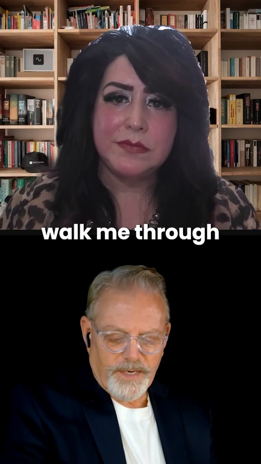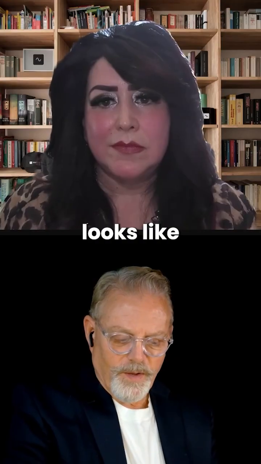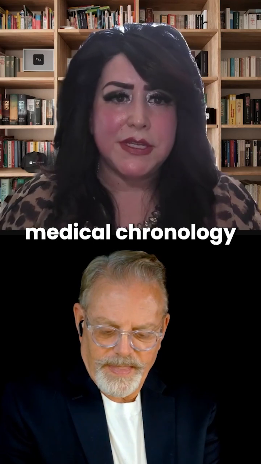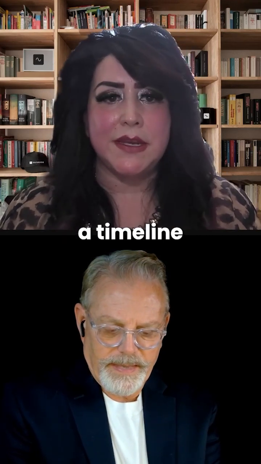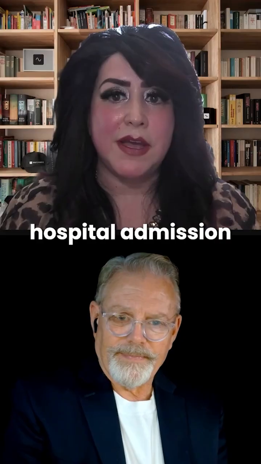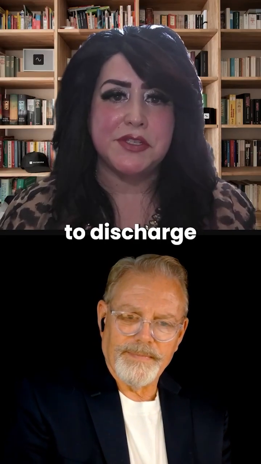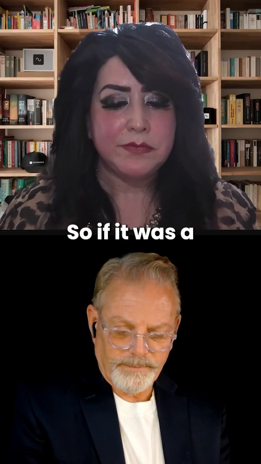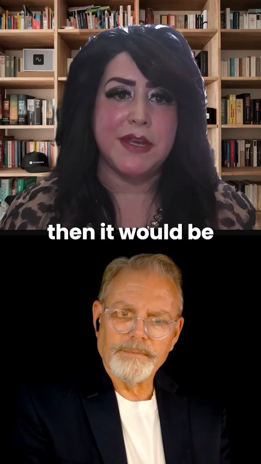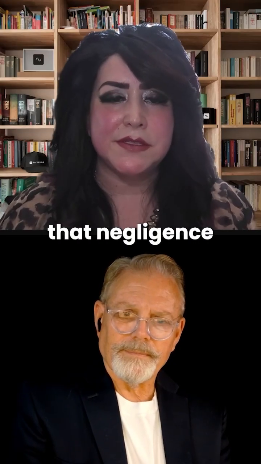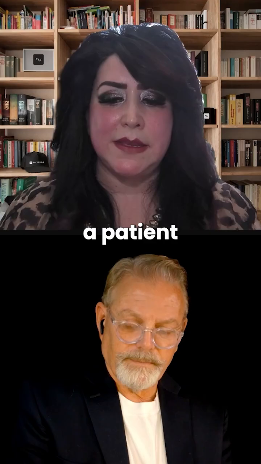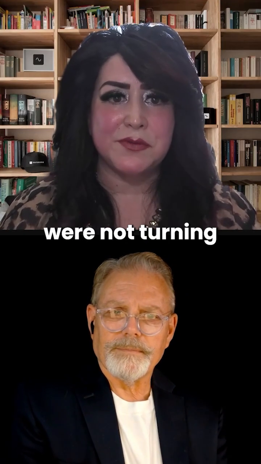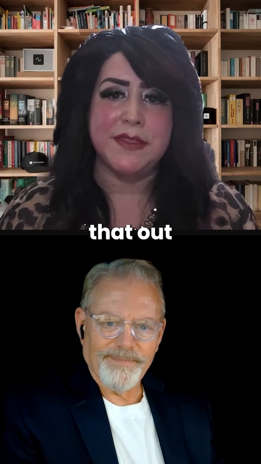So walk me through what a medical chronology actually looks like. What does an attorney get at the end of the process? Sure. With the medical chronology, they would get pretty much a timeline of the care. If it was a hospital admission, from admission to discharge, it would be only pertinent to whatever the issue was. If it was a patient injury or negligence, then it would be anything that was leading up to that negligence. For example, if there was a patient with wounds, if there were instances where the nurses were not turning the patient every 2 hours, just pointing that out.